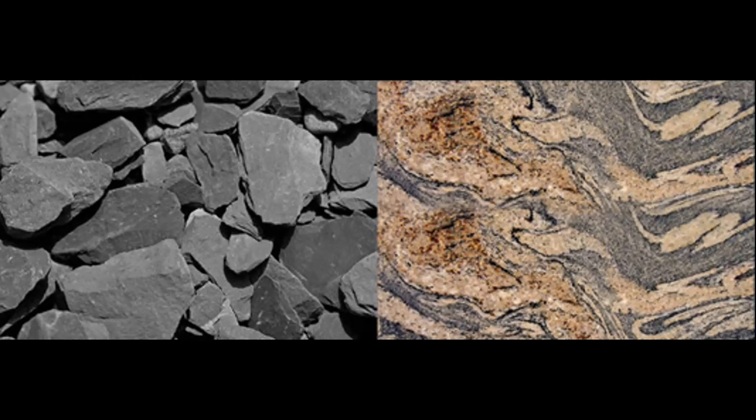The rock on the right is gneiss. It is also metamorphic, but it has light and dark minerals in separated bands. Gneiss is produced by higher temperature metamorphism. And the original rock was different in both cases.